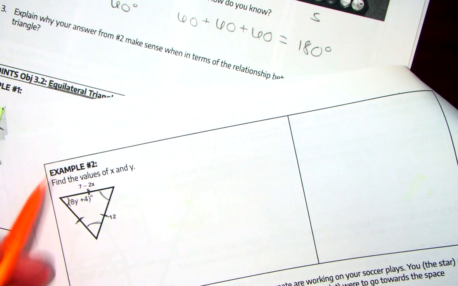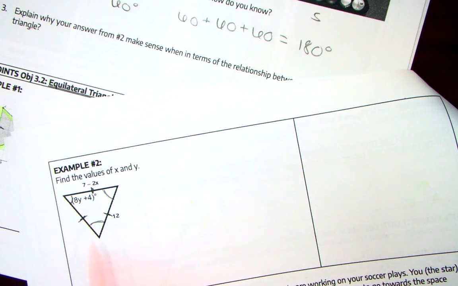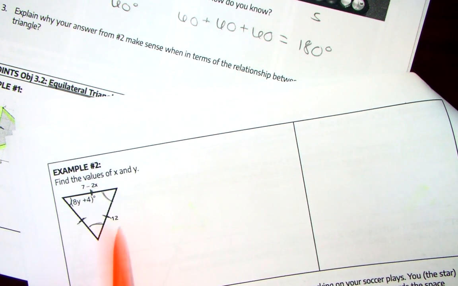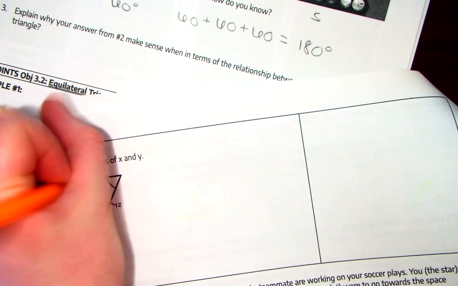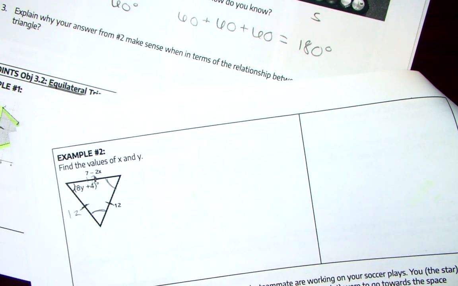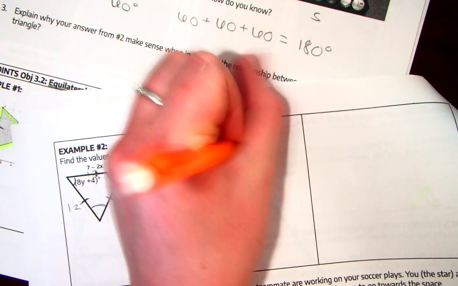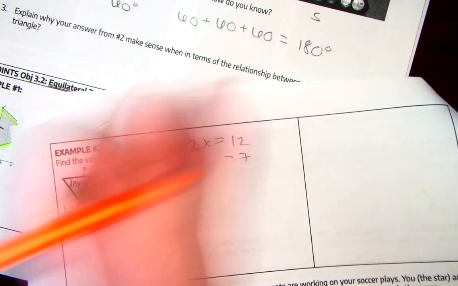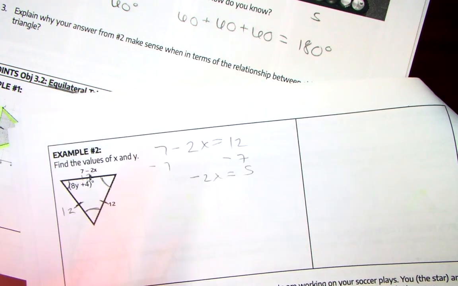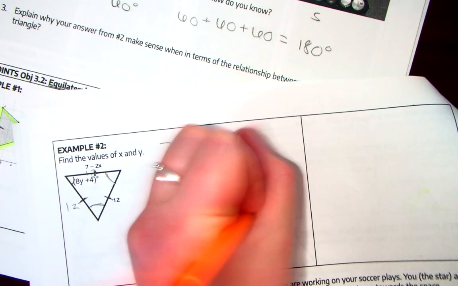So I like to just mark what I know about the picture first, and now let's build some equations. Well, to find x, what do I notice here? Well, I notice this is 12. Well, hey, that's going to be 12, and then that's going to be 12. All three sides are going to be 12. So that means 7 minus 2x has to equal 12. And so I'm just going to solve this for x now. You get negative 2x equals 5. Divide by negative 2, divide by negative 2, and get x equals negative 5 over 2.